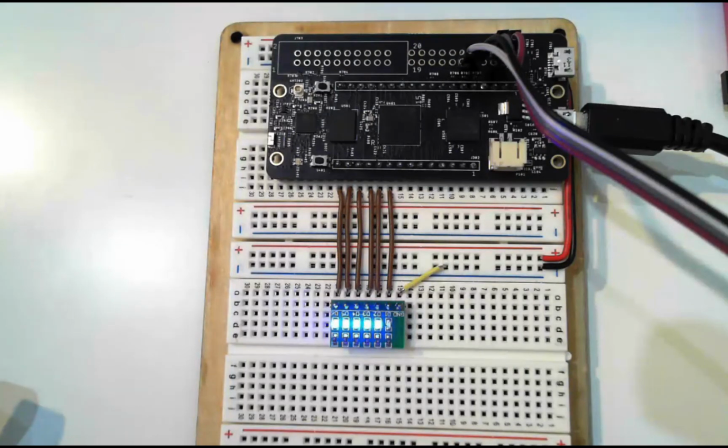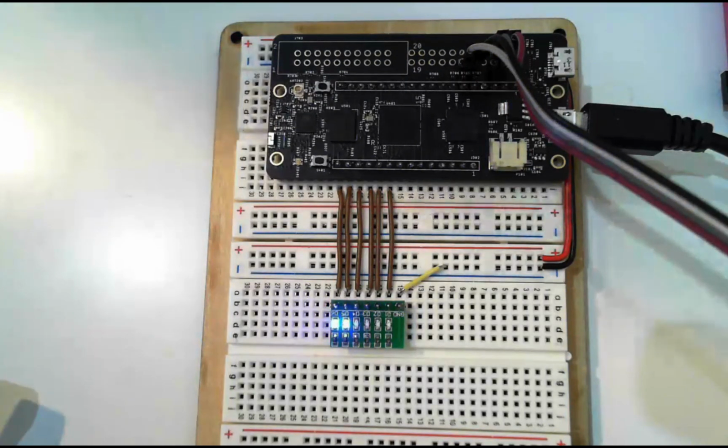Well, I hope you enjoyed that, and I hope you're as excited as I am about running proper .NET C# code on a Feather board. Thank you very much.